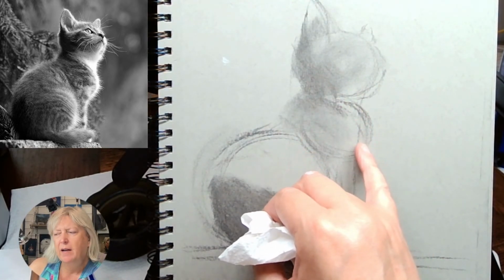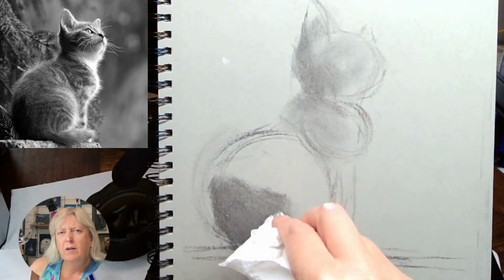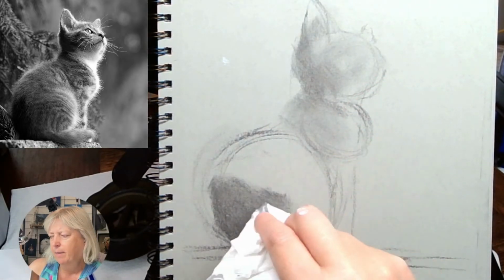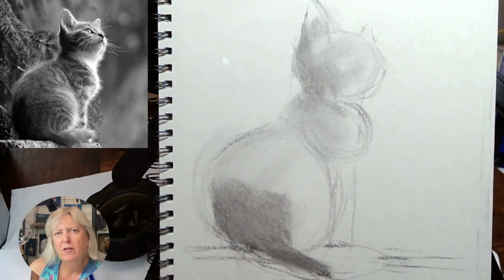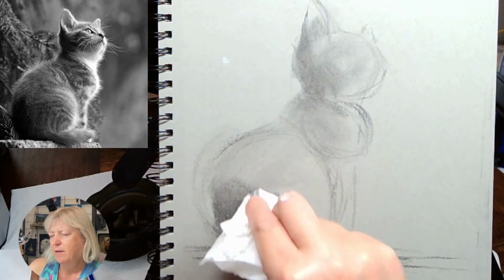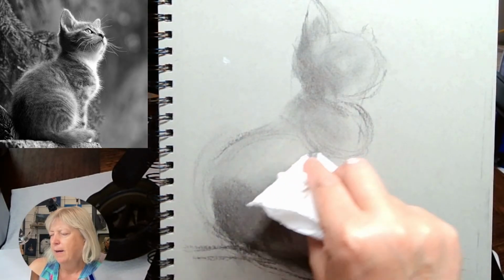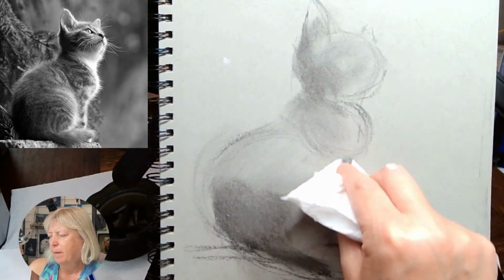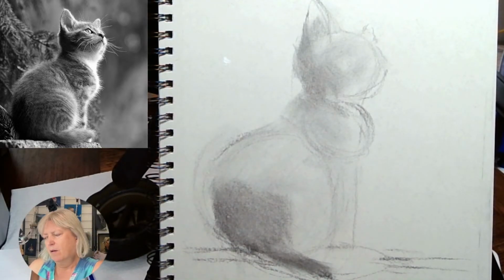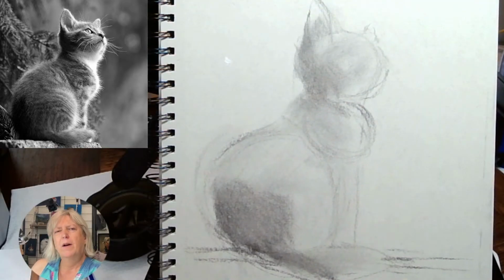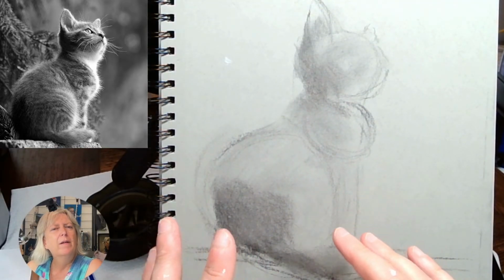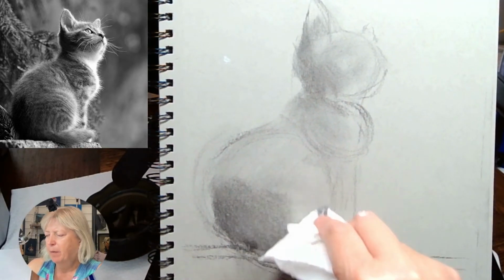This bit here is very light, so I'm not going to do that, and I'm just taking this charcoal and just moving it around to give us a little bit of idea of our shape of our cat. And you can see now there's a little bit of form happening.